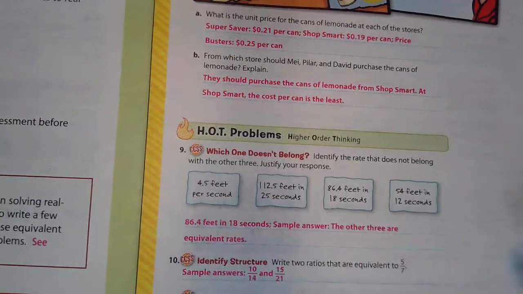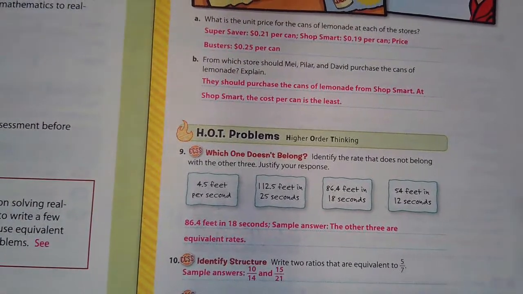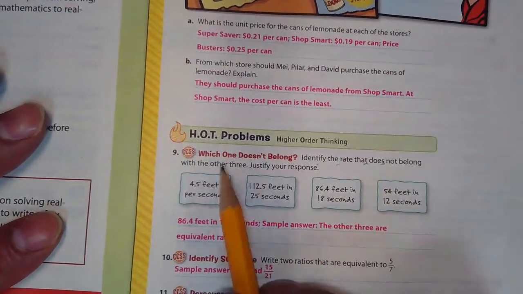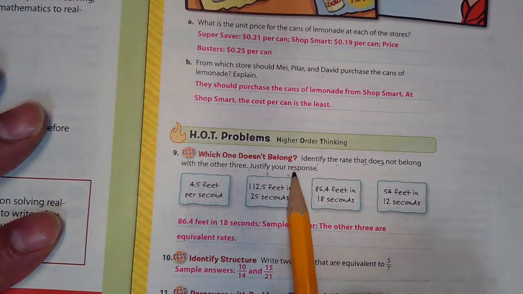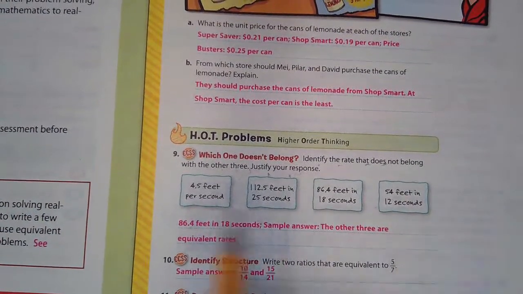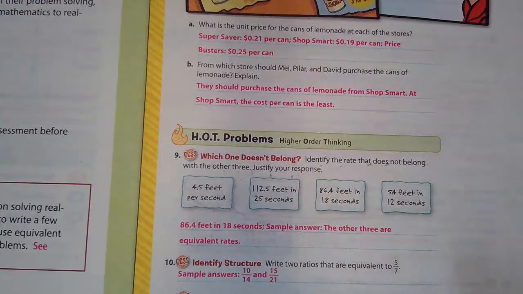This is one of those problems where it's not about the numbers. Okay? Identify the rate that does not belong with the other three. Justify your response. So in other words, it's saying, and I know the answer is there, but that's not the point. 3 of these belong with each other. All right? So what is it about those ratios? What makes a rate connect with another rate? What makes a ratio connect with another ratio? What makes a fraction connect with another fraction?